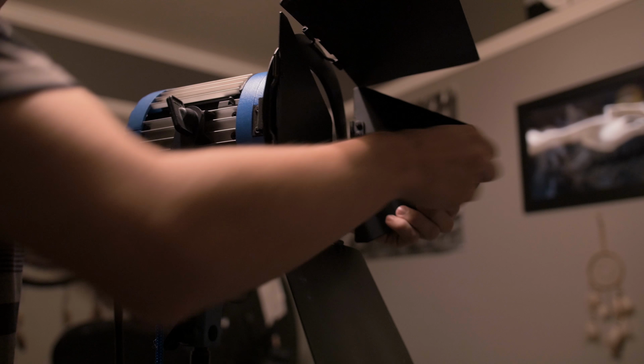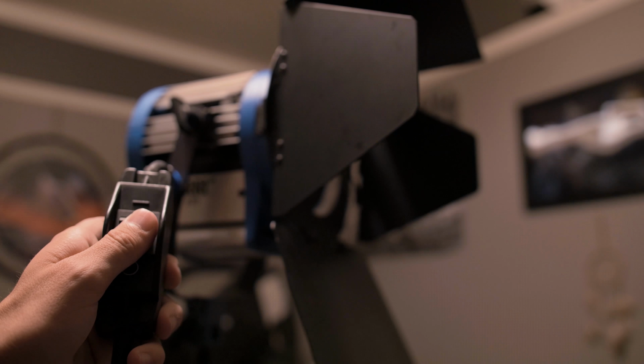Other than that, I use LED lights and I use some tungsten lights as well. You can shape these, you can put gels on them, you can bounce it, you can do all sorts of things, and these are good for nighttime scenes, not so much daytime scenes, unless you have really powerful lights.